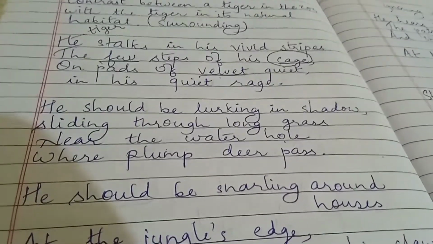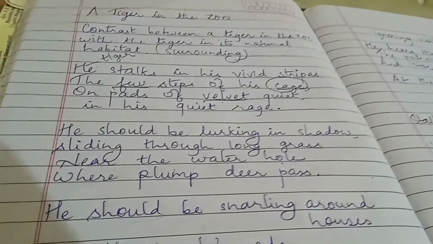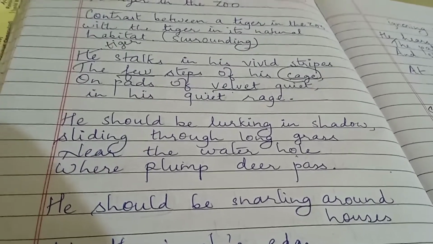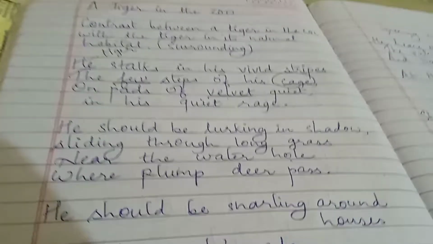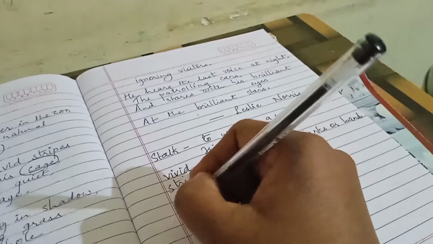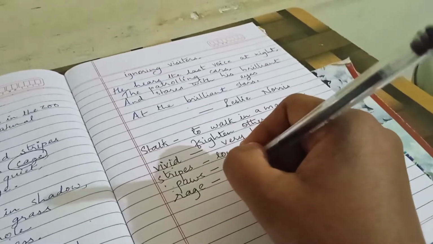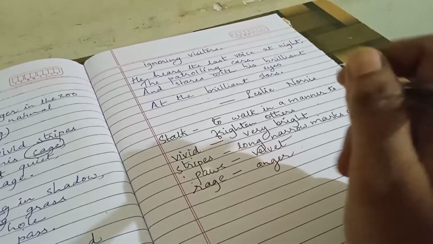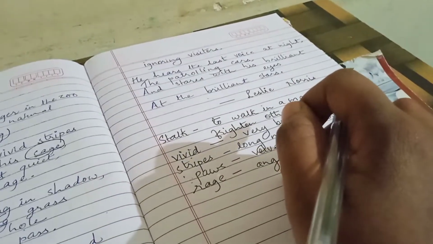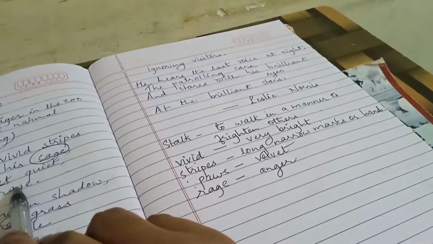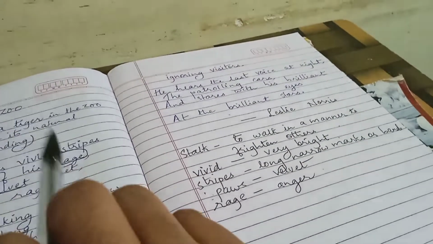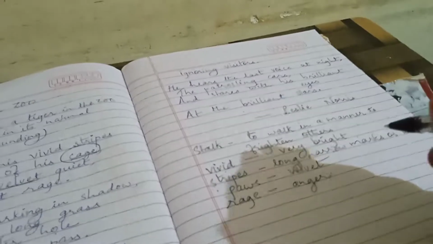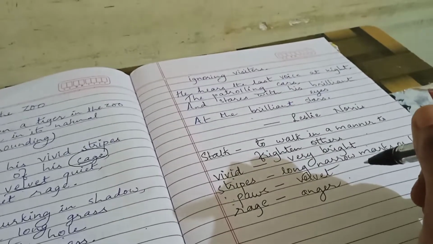On pads of velvet, quiet in his quiet rage. Quiet rage meaning silent anger. Rage meaning anger. The tiger is angry, but when a person is angry, he cannot be quiet. But the poet has used quiet rage to show that though the tiger is angry, he cannot show his anger. He cannot express his anger, being locked inside the cage.